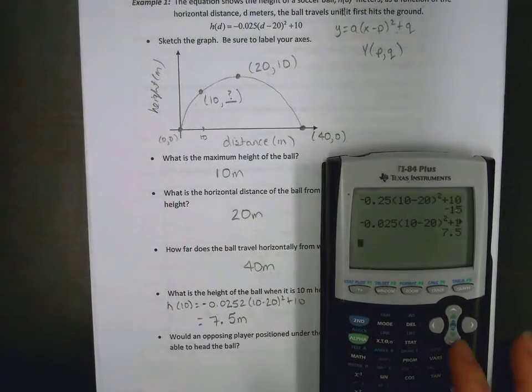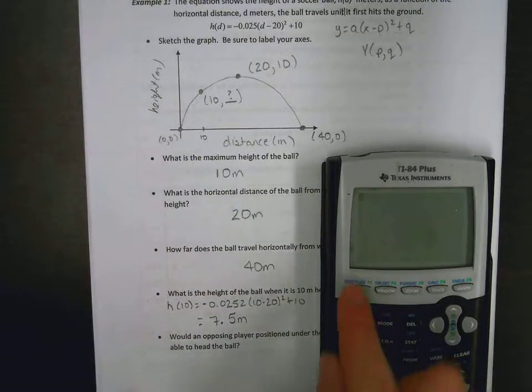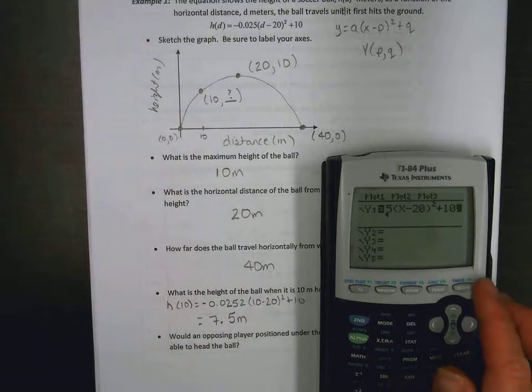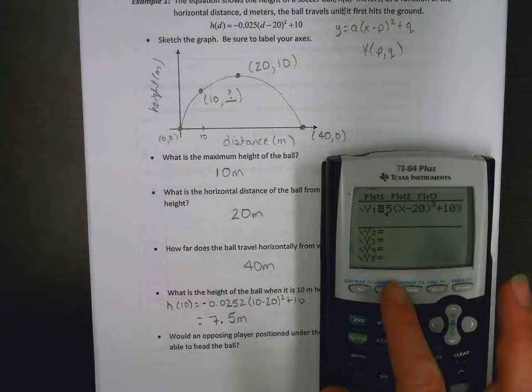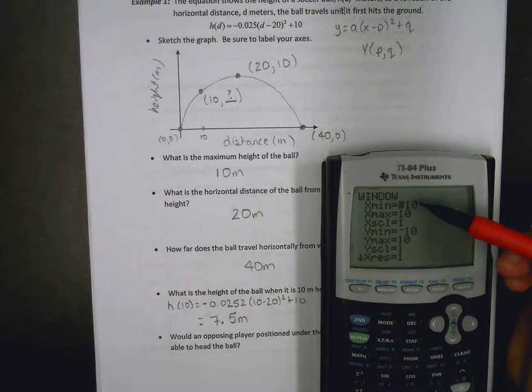Okay, or you could type the function into your calculator, go to your y equals, type the equation in, negative 0.025, x minus 20, all squared, plus 10. Graph this. Before you graph it, think about your window setting. X is our horizontal distance of the ball.